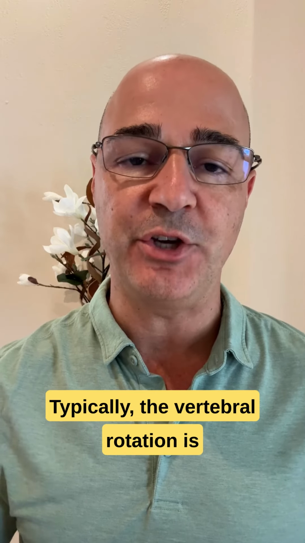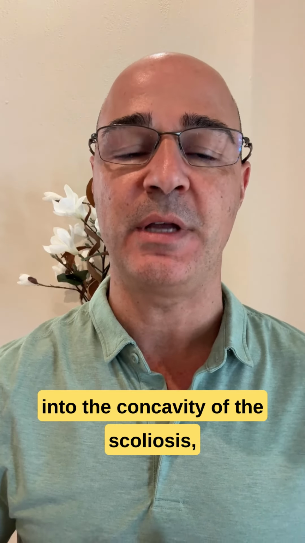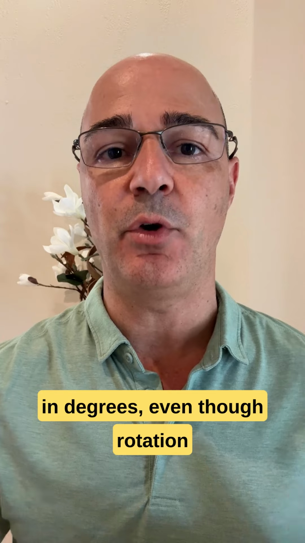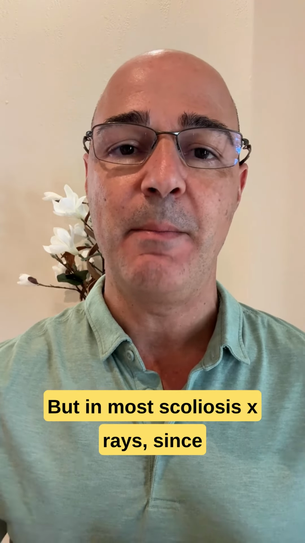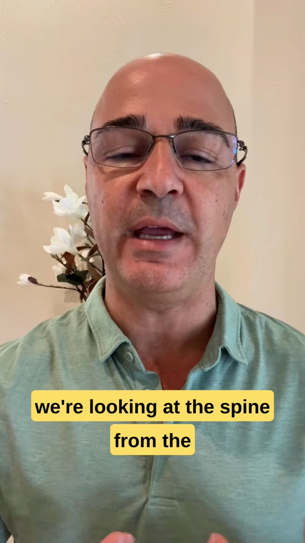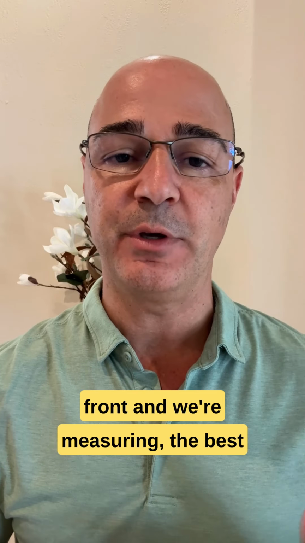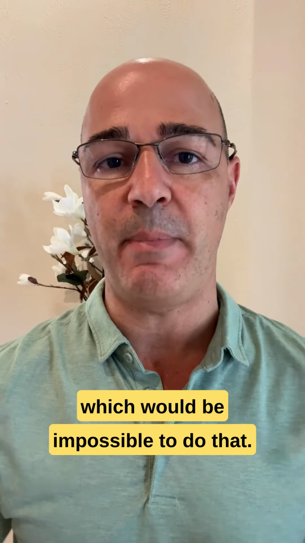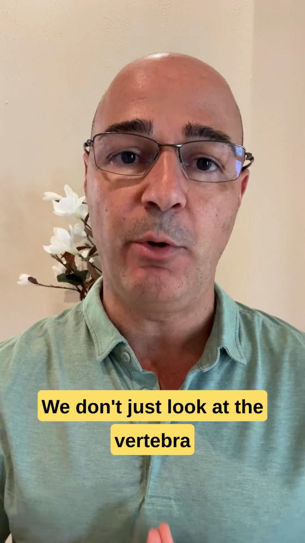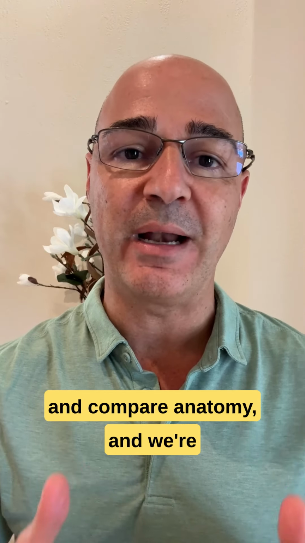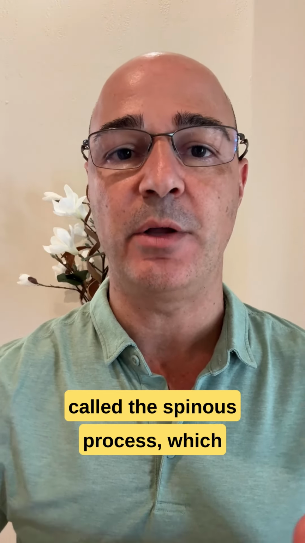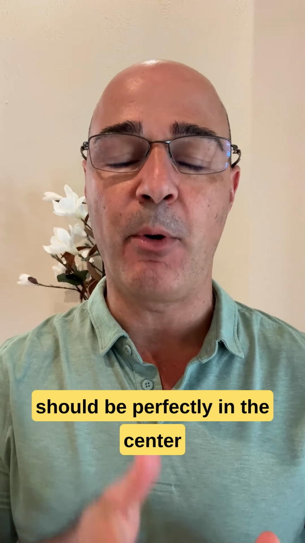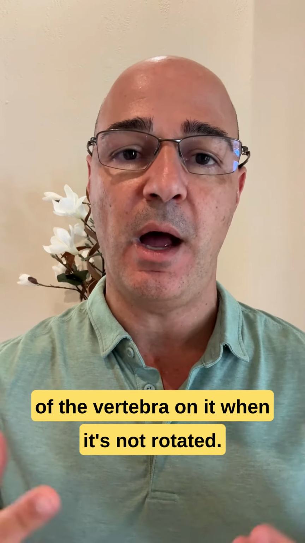Typically, the vertebral rotation is into the concavity of the scoliosis, and this is not measured in degrees, even though rotation could be measured in degrees. But in most scoliosis x-rays, since we're looking at the spine from the front, the best way to measure that rotation would be taking an x-ray from the top, which would be impossible to do, so we normally just look at the vertebra and compare anatomy. And we're normally looking at something called the spinous process, which should be perfectly in the center of the vertebra when it's not rotated.